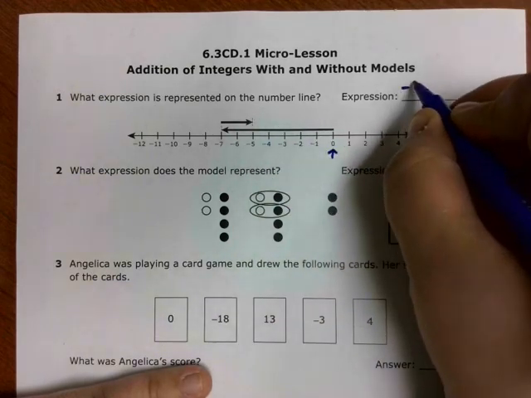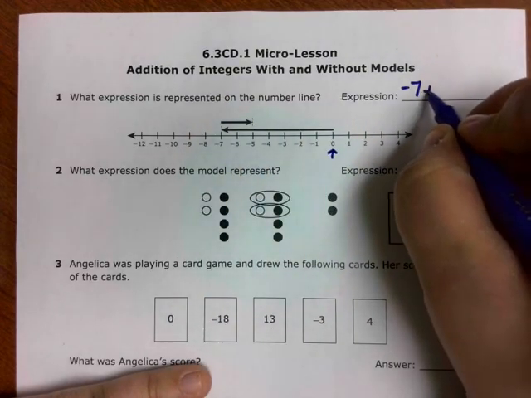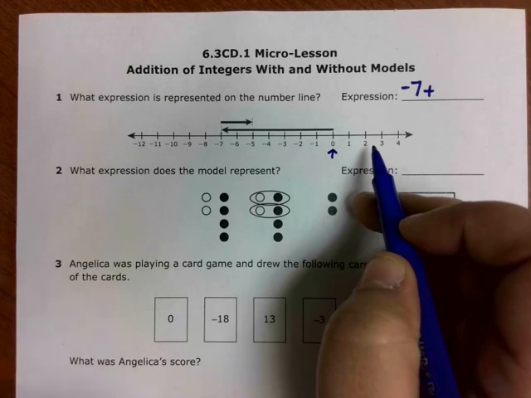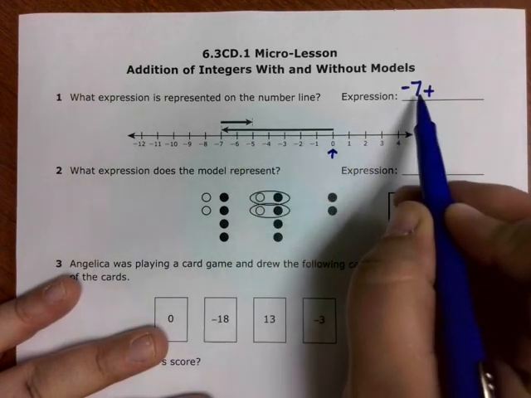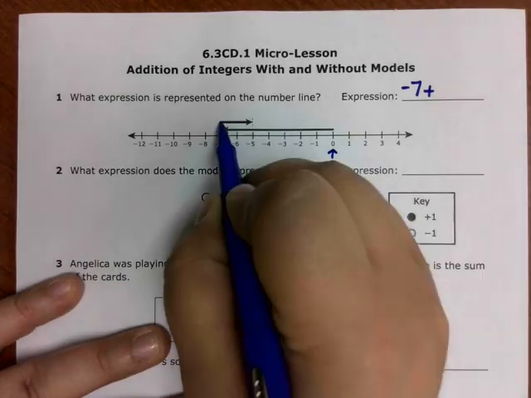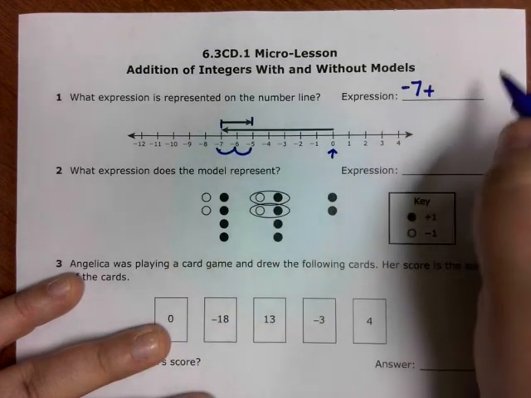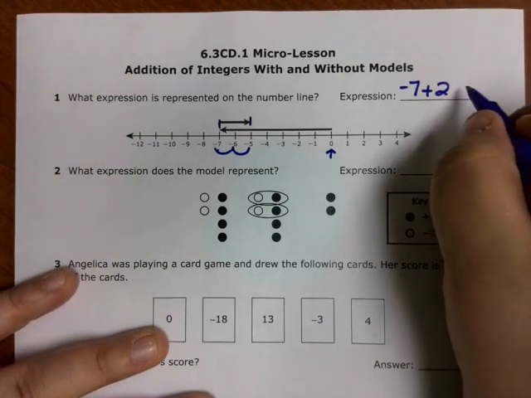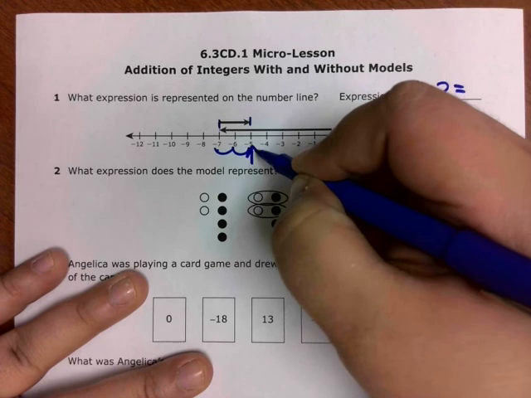So we put -7, and then we're moving to the right, so we are adding because the numbers are going towards the positive. Anytime you move to the right, it's adding. If you move backwards, it's negative. That's why this one was a negative number. All right, and then we move to the right, and if you look at how long that line is, it went from here to here, so that's 1, 2, so it added 2. -7 plus 2 is the expression, and then it's equal to where we ended up of -5.